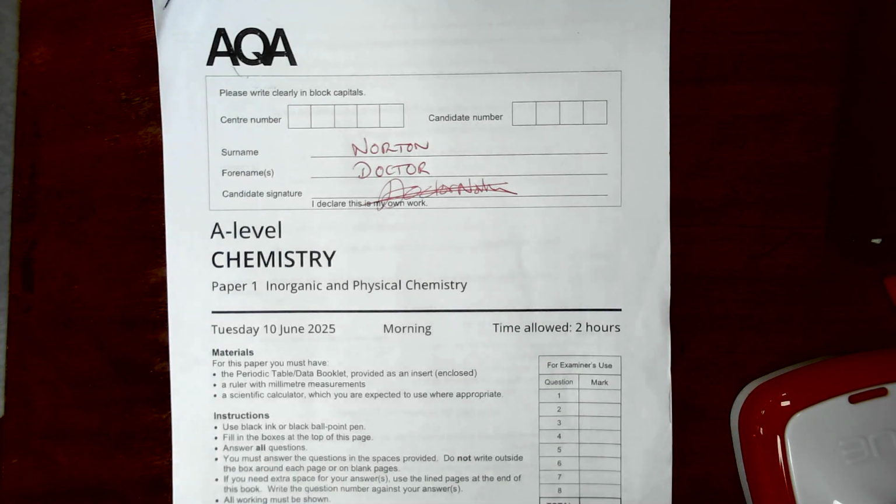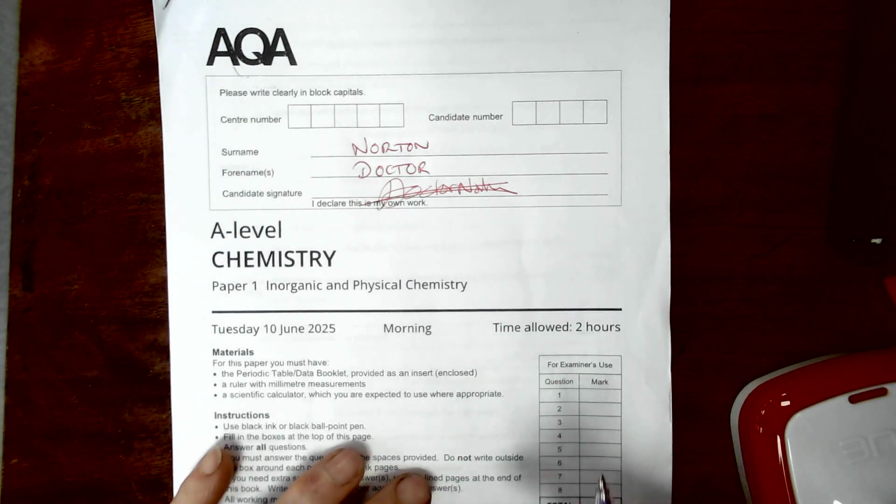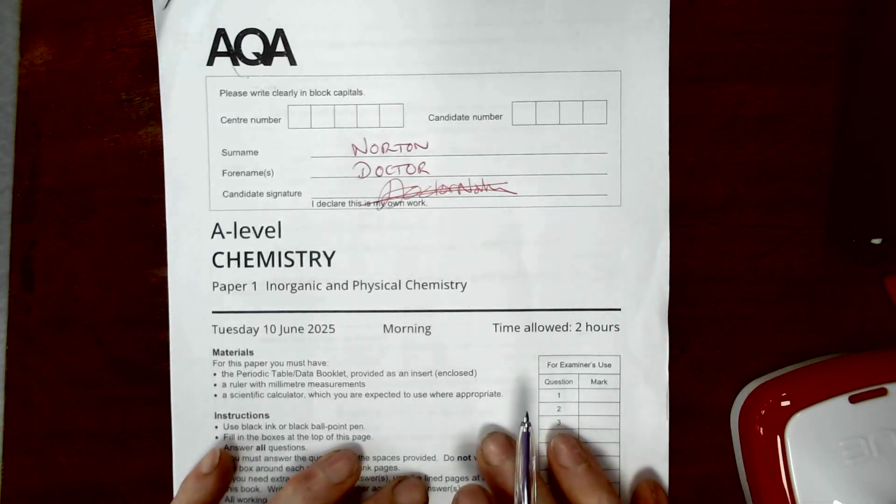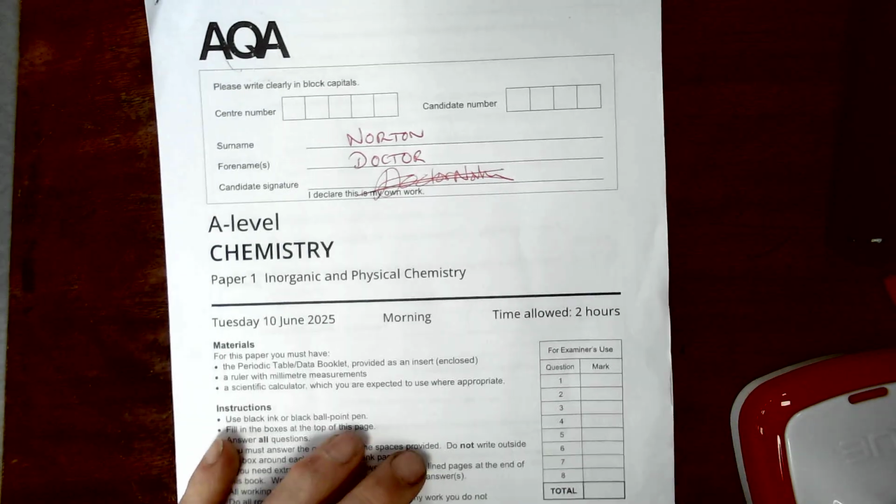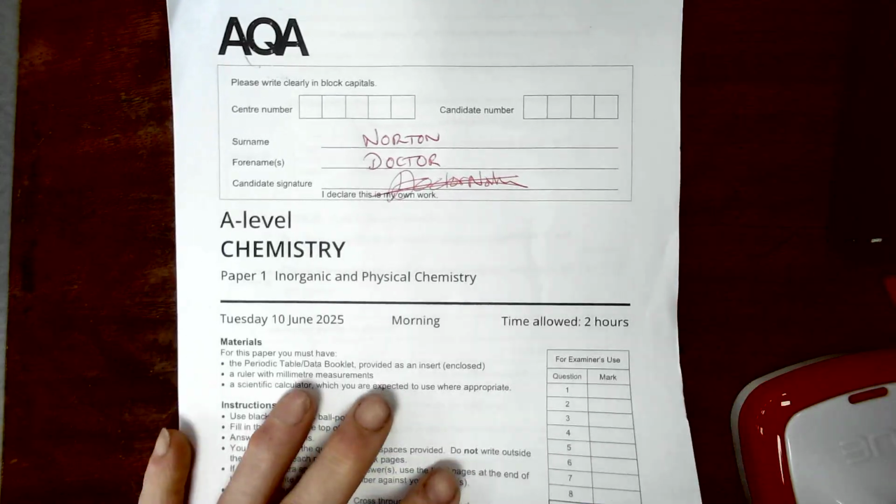Right, hello Year 13s. Going to go through your mock paper. It's 5 to 3. I'm going to try and do it in about an hour. We'll see. It might be 2 instalments. So this is paper 1.